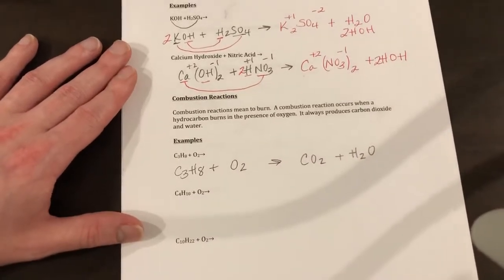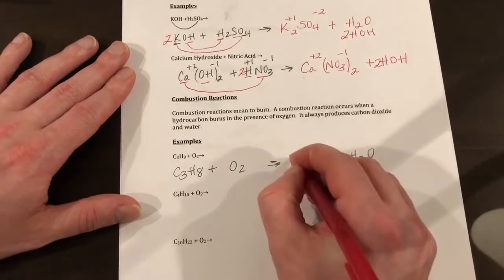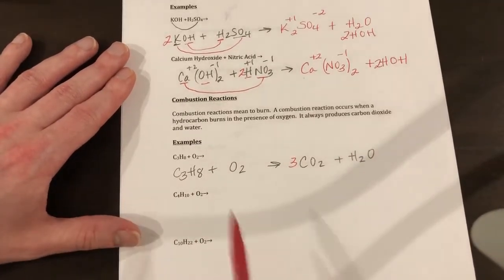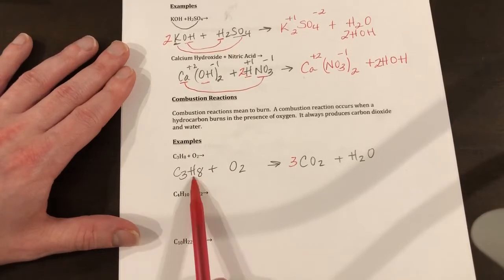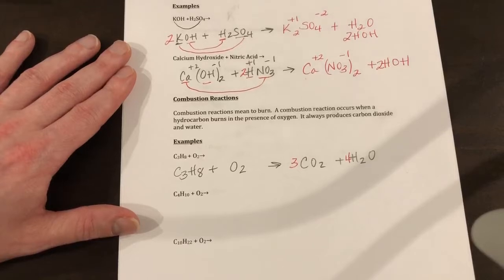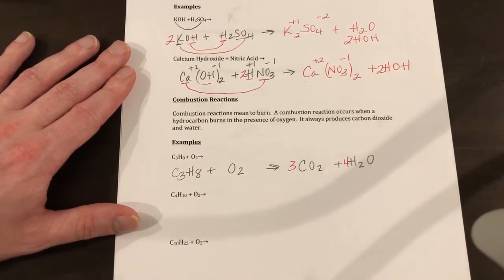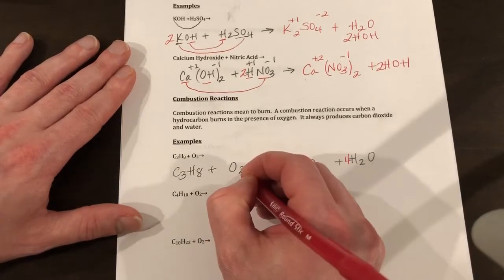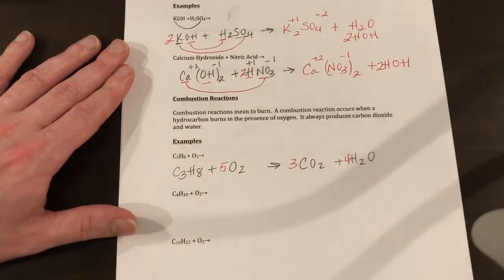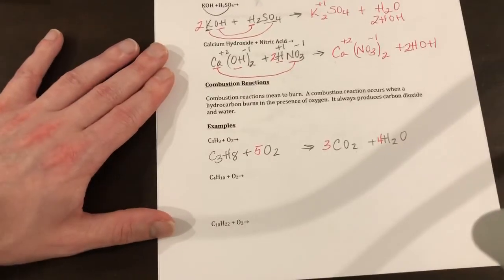Now, when we balance a combustion reaction, we always balance the carbons first. So we put 3 carbons here, 3 carbons there. Balance your hydrogens next. You have 8 on this side, so I have to multiply this by 4. Now we're going to count our oxygens last. So 3 times 2 is 6, plus 4 is 10 total. So 10 divided by 2 gives you a 5 right here. And it's balanced.